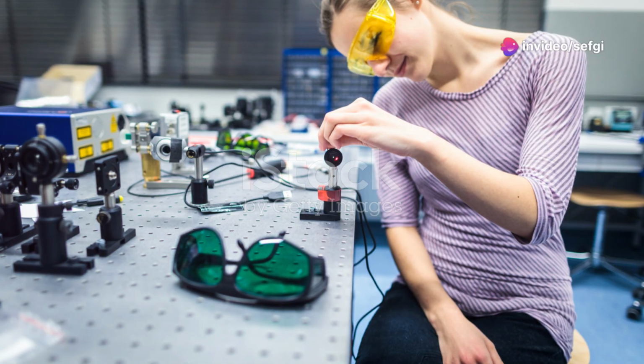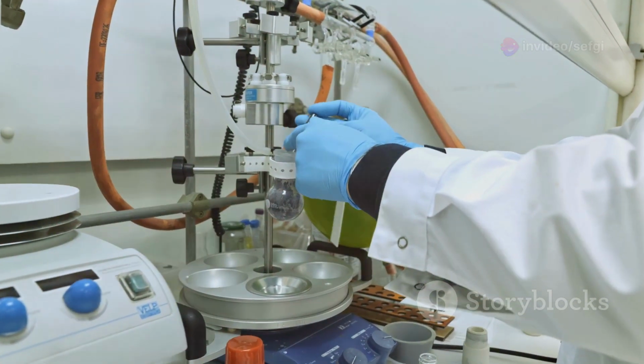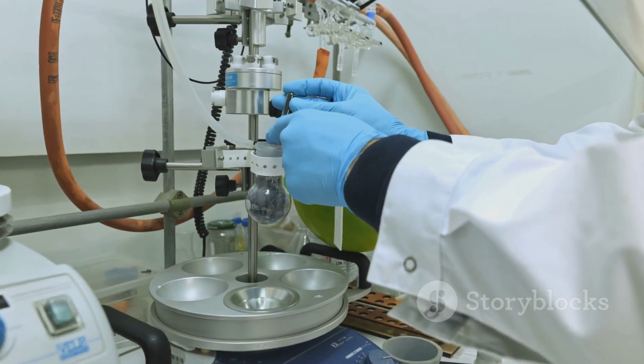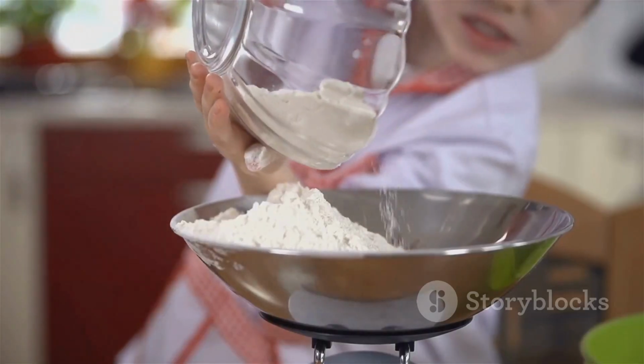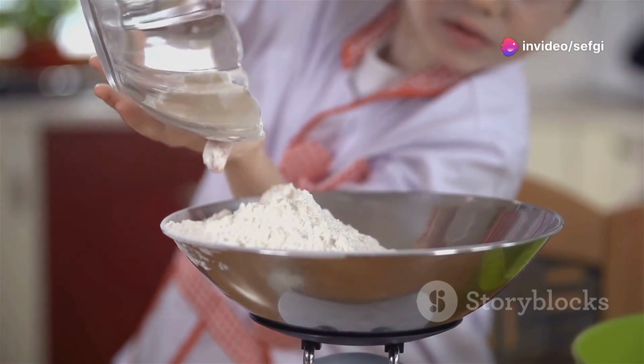Have you ever heard someone say accuracy when they really meant precision? These two words are often used interchangeably, but they have very different meanings in science and engineering. It's like mixing up the ingredients in a recipe. You might end up with something edible, but it won't be what you expected.